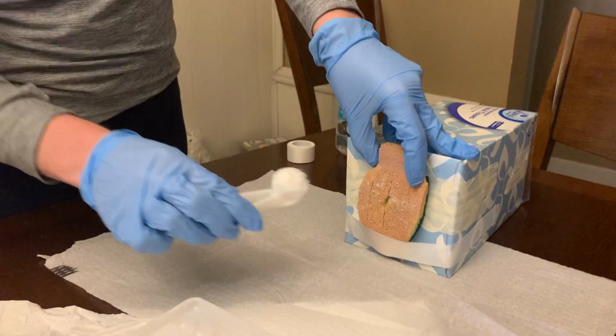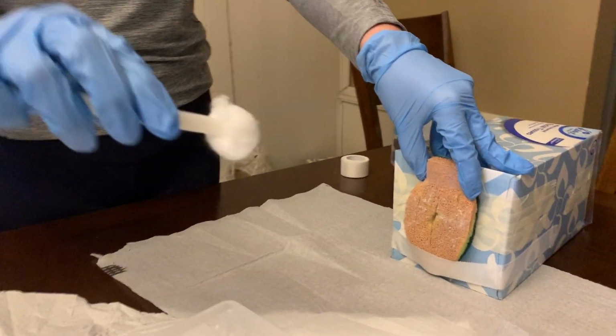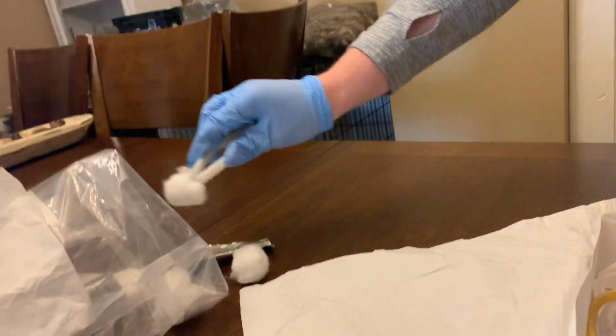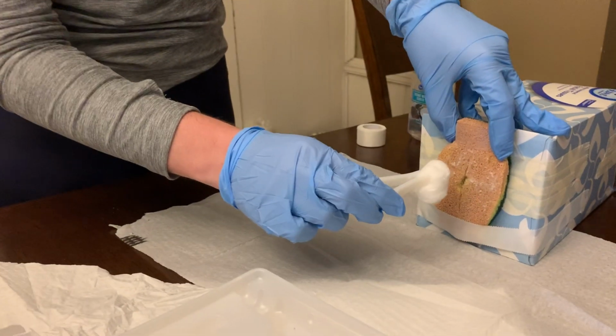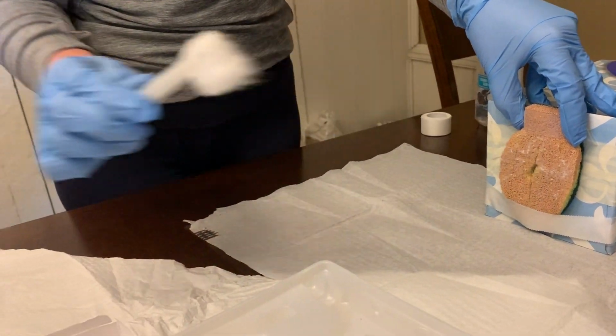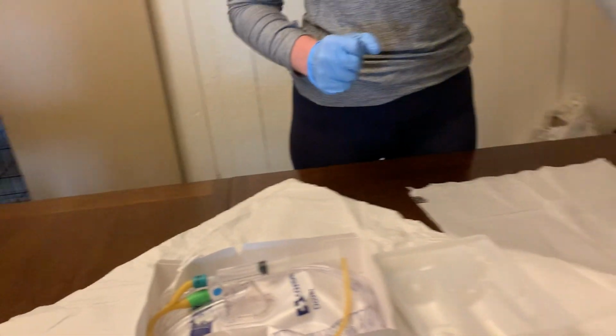I will take another cotton ball and clean top to bottom on the other side. I will take a third cotton ball and clean down the middle, top to bottom again. And then I'm going to clean the meatus with one more cotton ball. I'm just going to do one circular motion around it without crossing over the path that I made. Okay, so I can now toss my forceps as well.